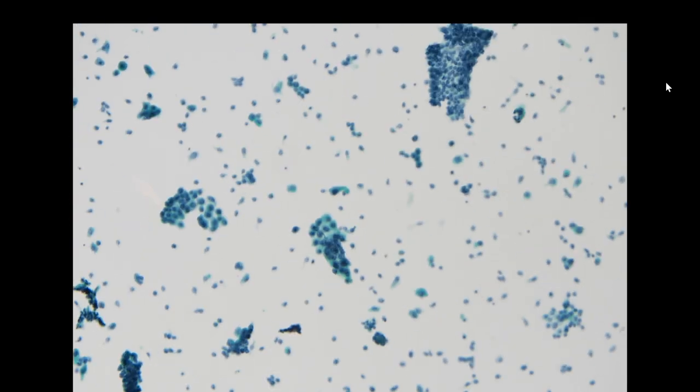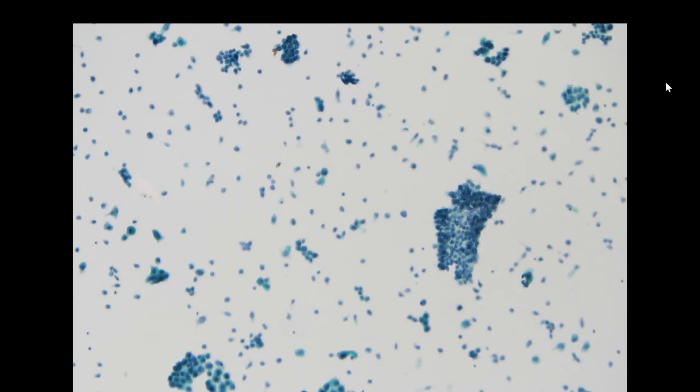But the cytomorphology is not very distinctive among these different tumors. And to be honest, the pathologic examination is also very subjective. So sometimes we would just use low-grade urothelial neoplasm as our category.